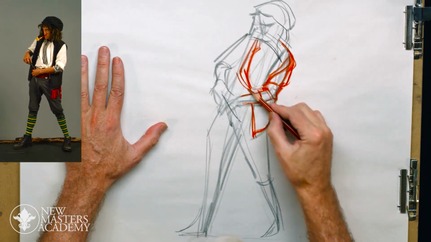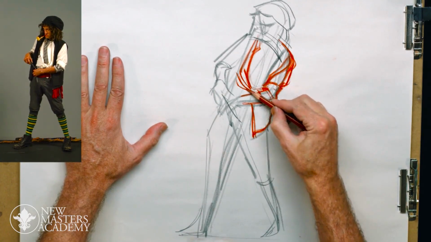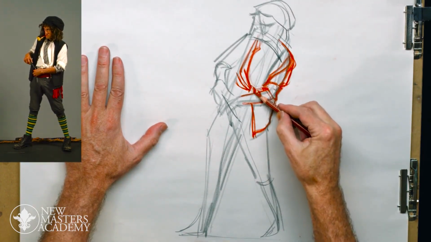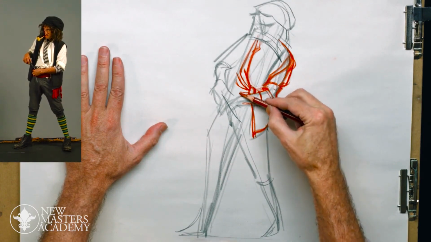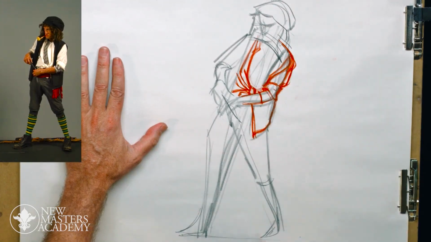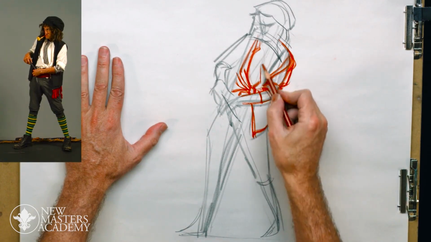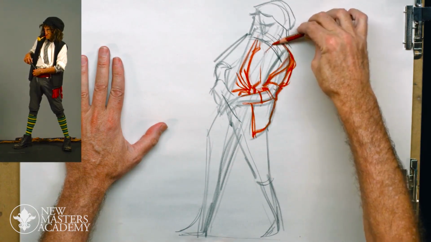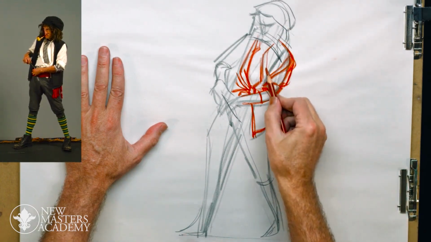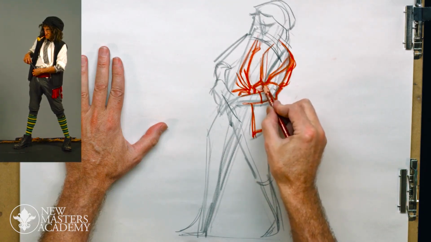Pulling like that, pulling like this, because his shoulder's up, so it's going to be pulling like this. Okay. Out the side there. There we go.